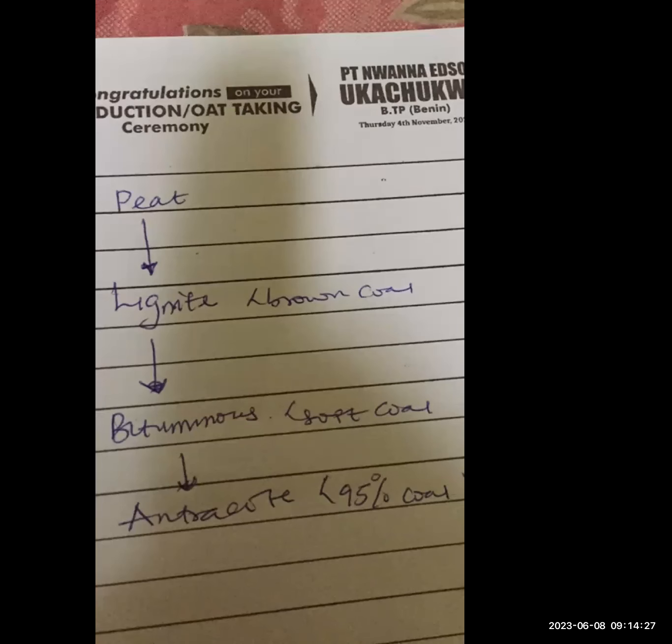For these 4 coals, the percentage of carbon varies, and the soot produced when they are burnt also varies. Peat coal produces more soot, lignite less, bituminous less, and anthracite produces the least. Peat coal has a lesser amount of carbon compared to lignite. Lignite has more carbon than peat. Bituminous has more carbon than lignite, and anthracite has more carbon than bituminous coal.